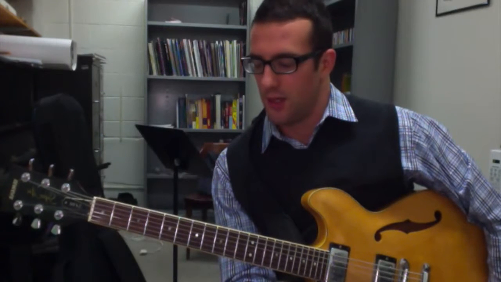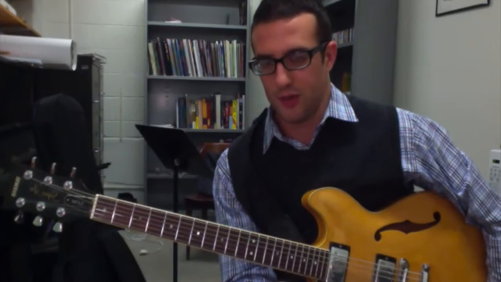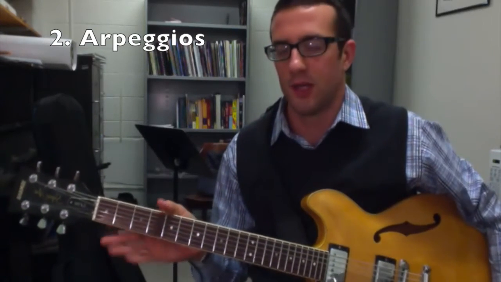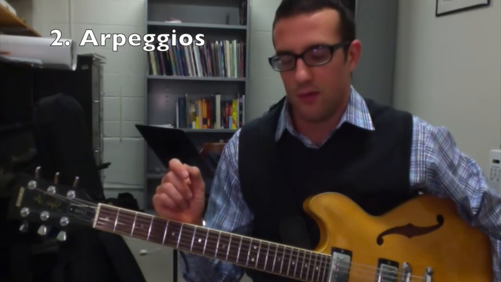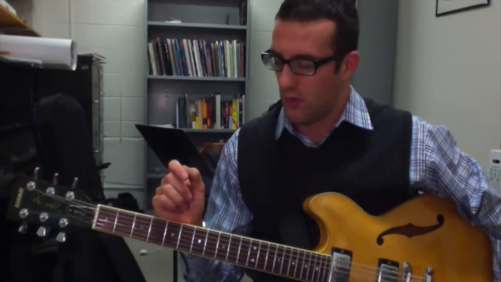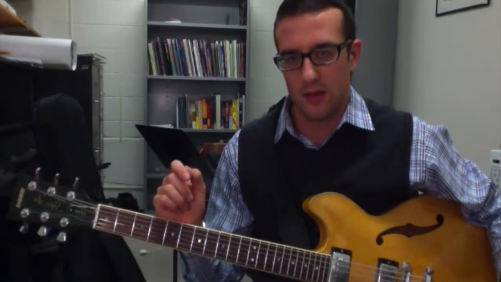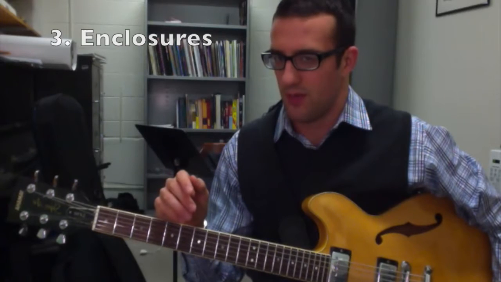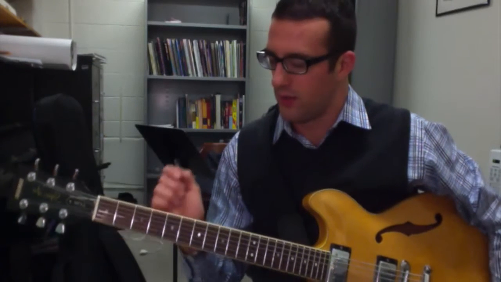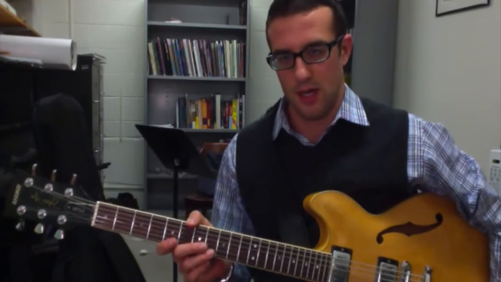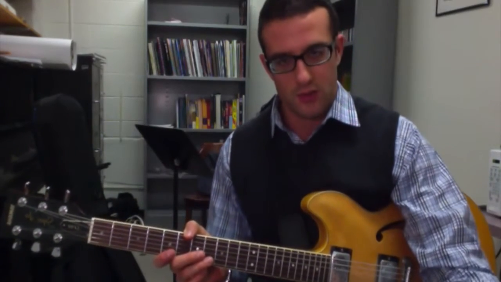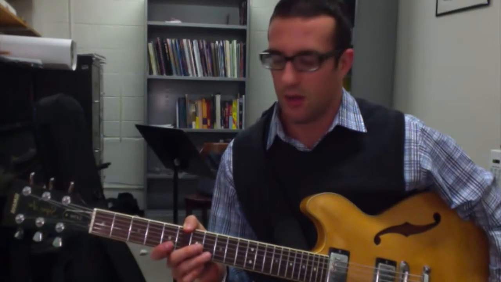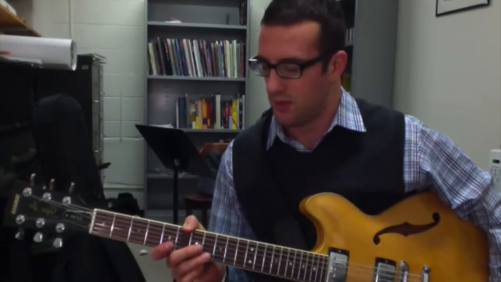The second is using arpeggios, so basically starting a line with an arpeggio and then finishing it with a scalar line. And then the third thing I want to talk about is beginning a line with an enclosure of a chord tone. These are all great bebop sounds that you can incorporate into your playing to get a really authentic bebop sound. There's an accompanying PDF to this video in the blog, and you can download these musical examples.